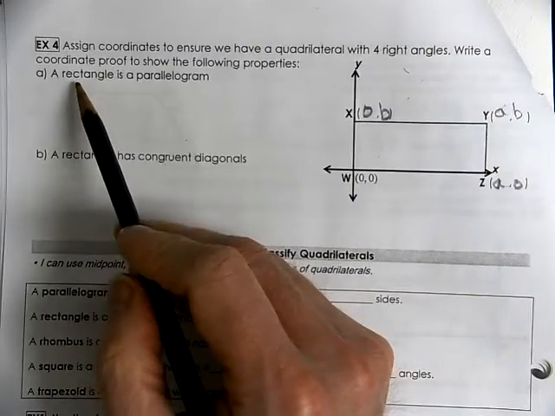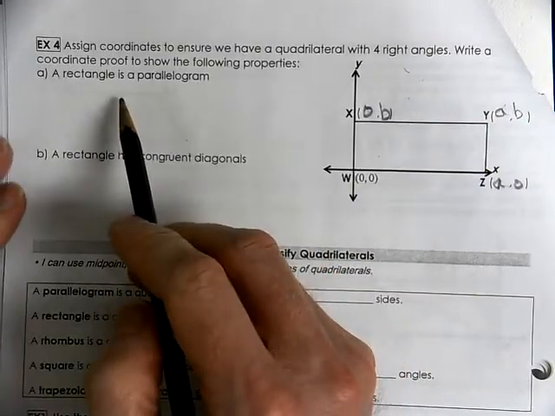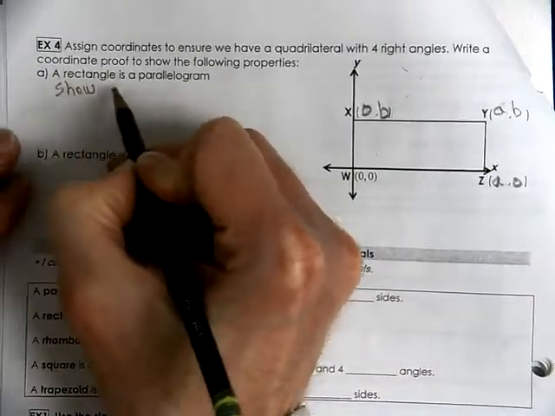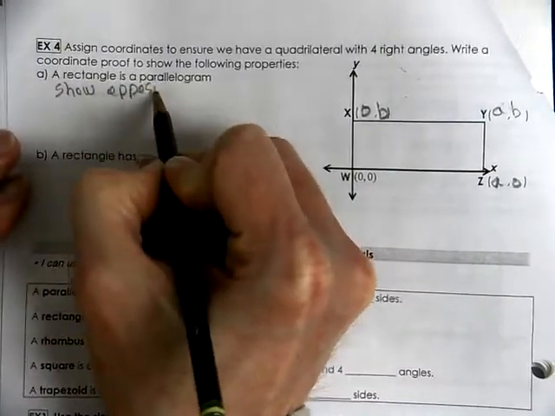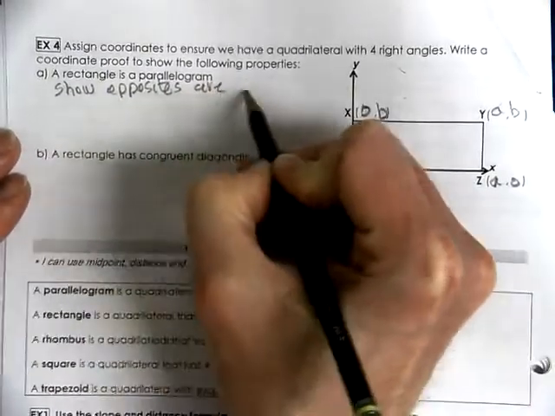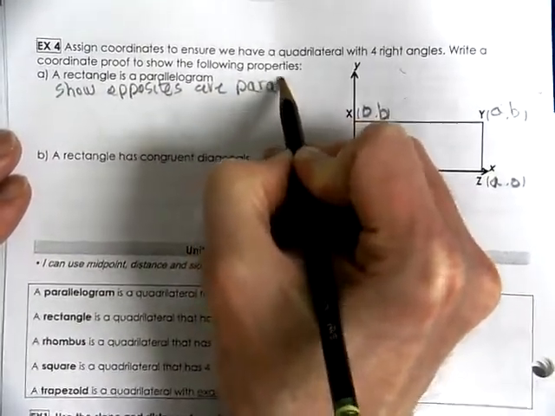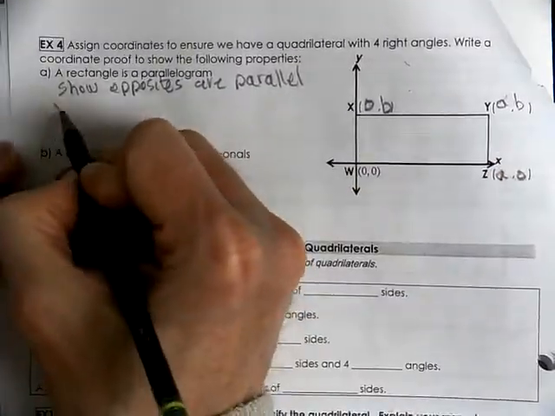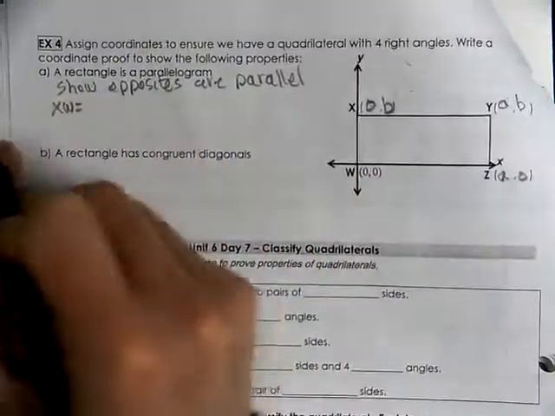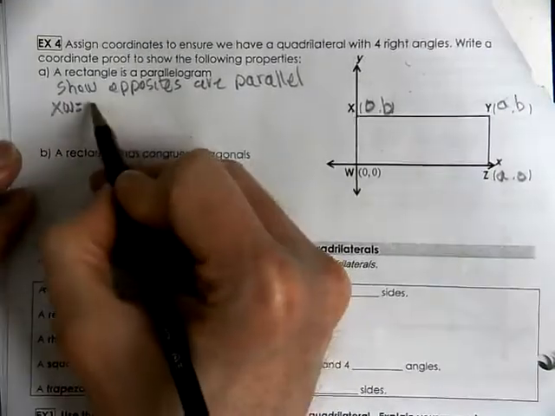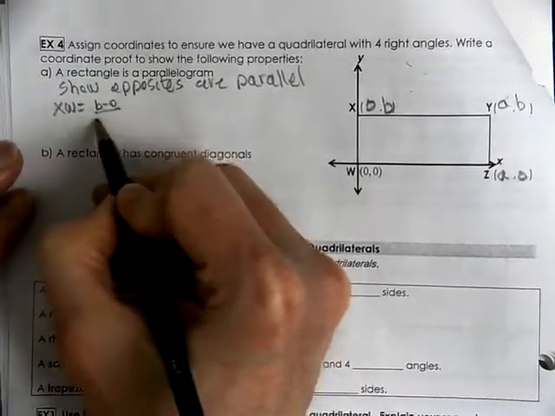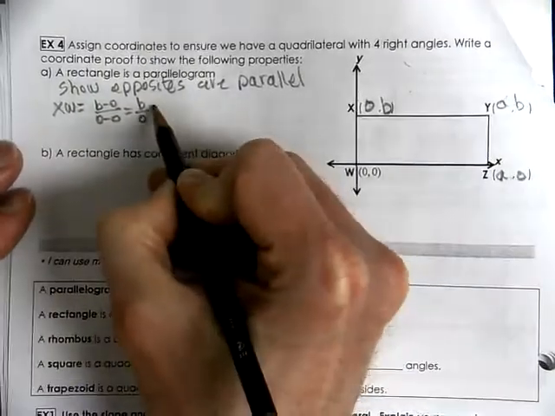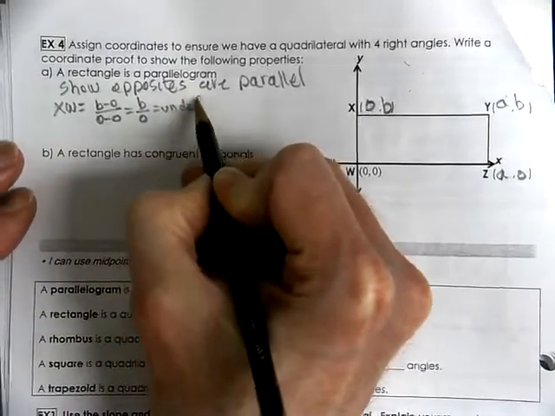So for us to show that we have a parallelogram, we're going to show opposite sides are parallel, which is the same slope. So for XW, we do the y over the x, which is b over 0, which is undefined.